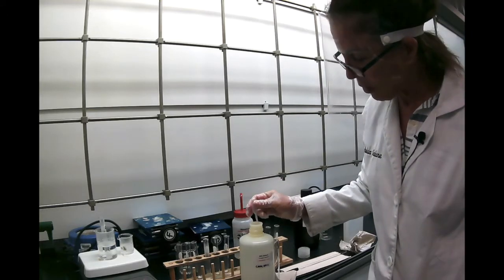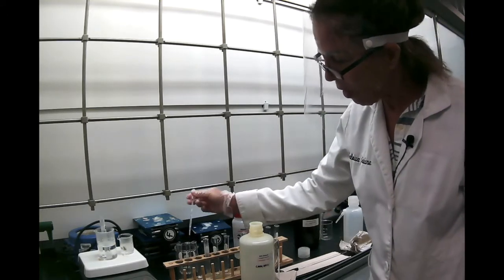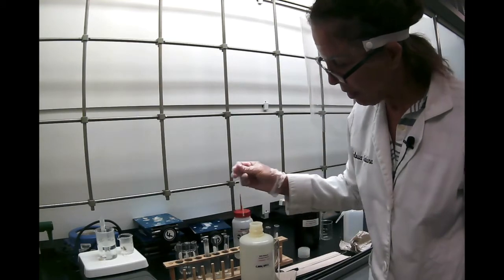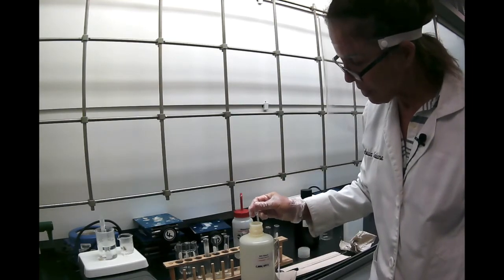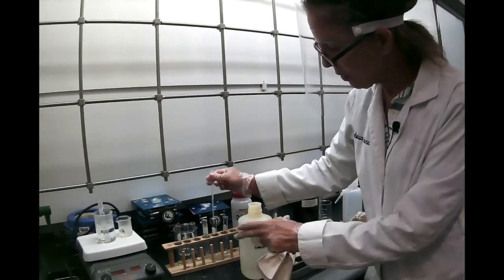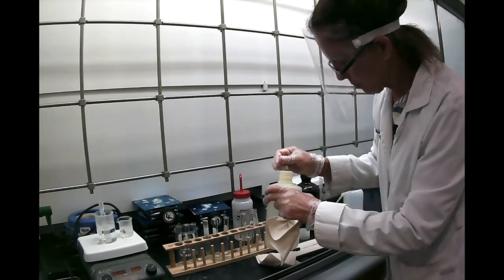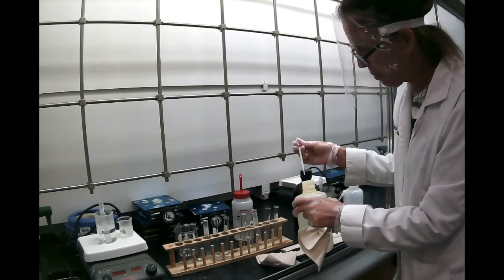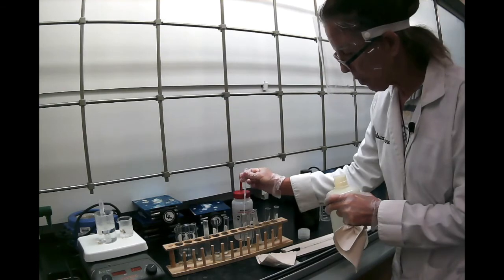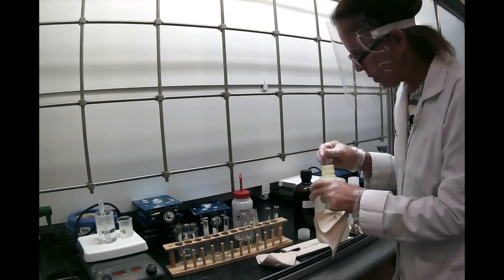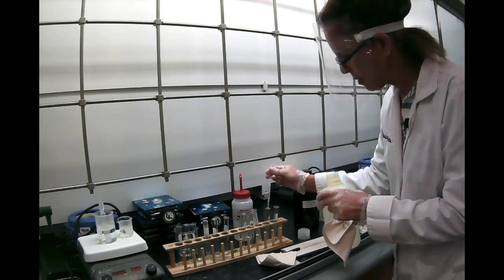So here we go. I'm going to put 1 milliliter of alcohol in my first substance, 1 milliliter in the second, 1 milliliter in the third, and 1 milliliter in the last.